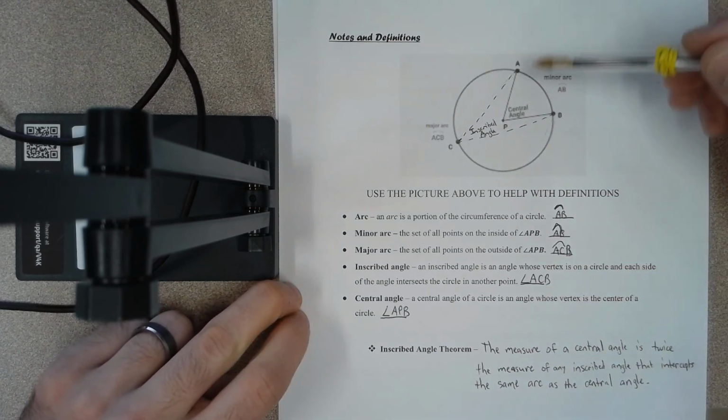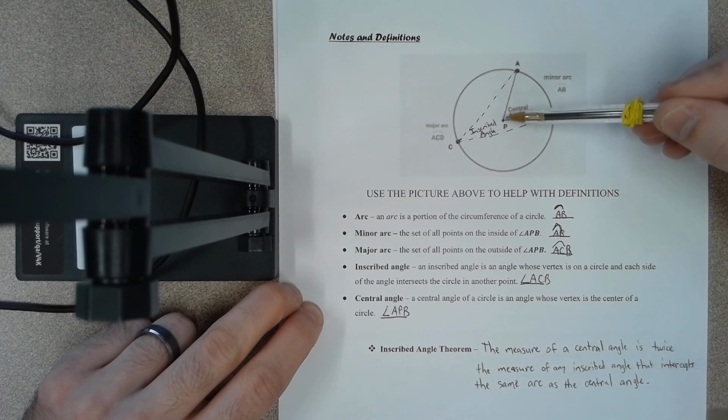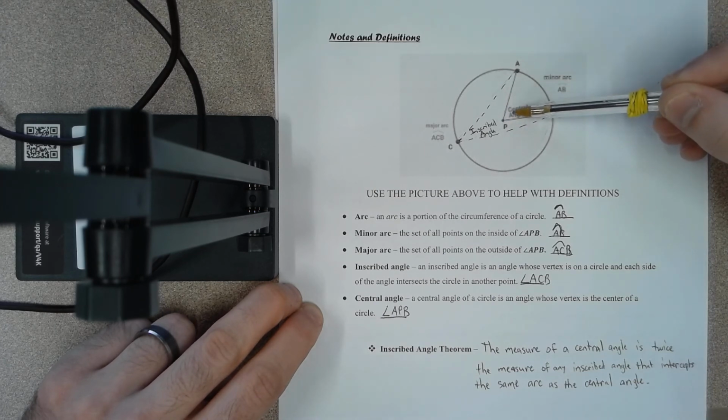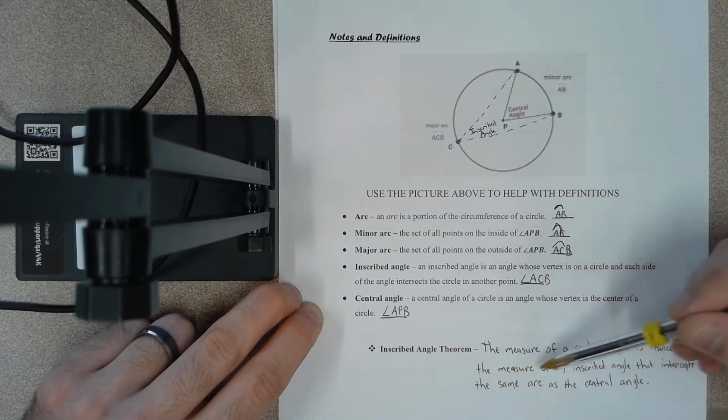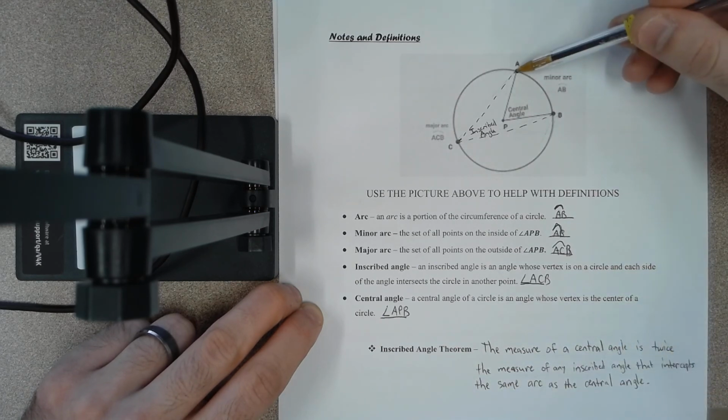For example, in this picture, if our central angle APB is 50 degrees, well, my central angle is twice the measure of any inscribed angle that intercepts the same arc. This arc here is AB.